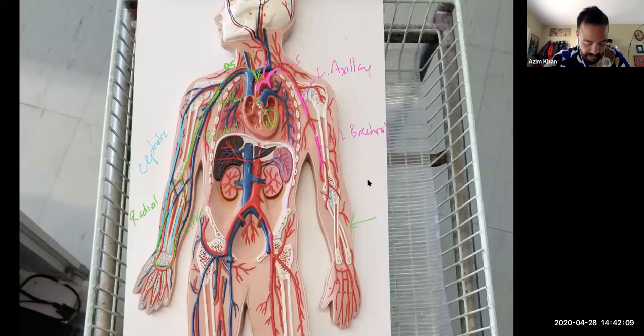And this long vein here, that is the basilic. That is the basilic vein. Those two veins are connected. You can see this crossing right here. Those two veins are connected by, it's called the median cubital, the median cubital vein.